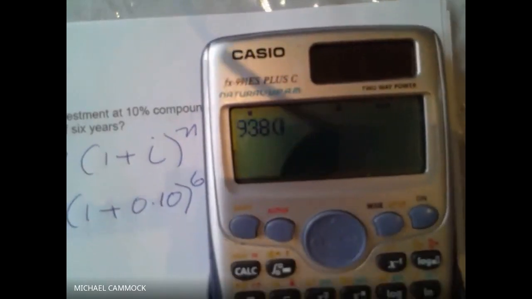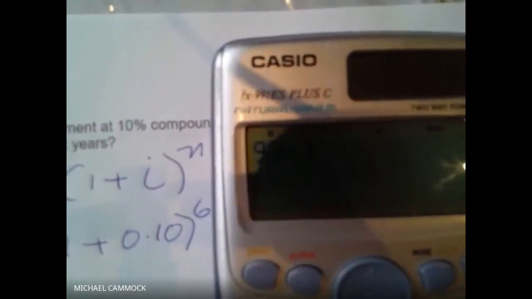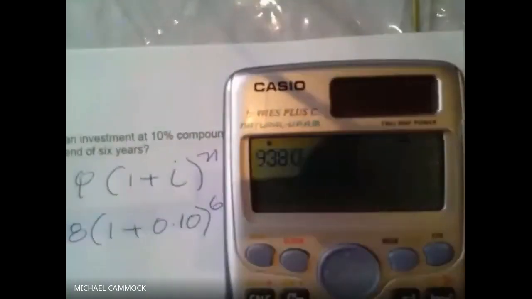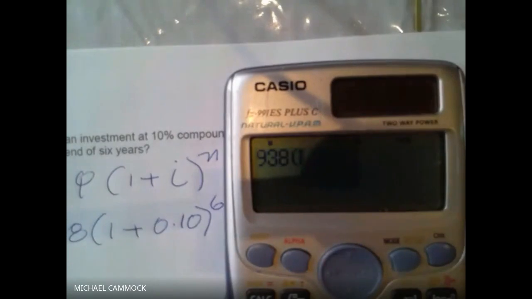I don't know if the light will help you out. I can put the camera a little bit closer to the calculator. It's just whatever's on top of it is blocking the lighting onto the calculator. I don't know how to fix that short of getting a lamp to shine on the calculator, and that would take me a couple of minutes. Let's see if we can move on with it anyway.